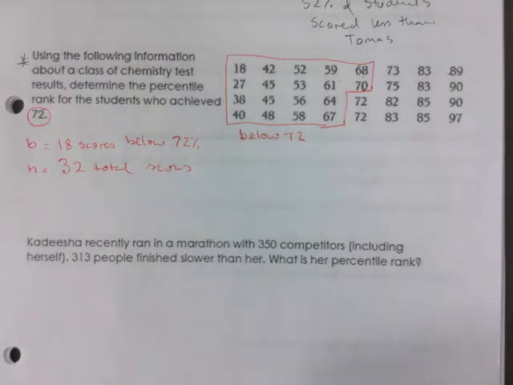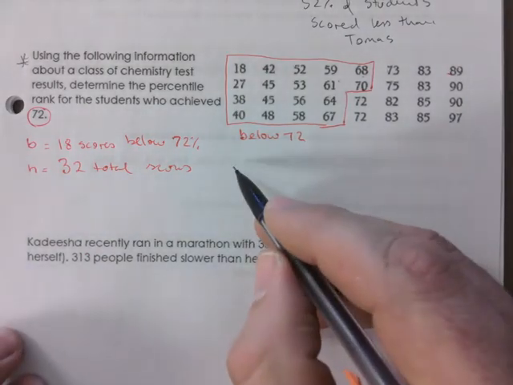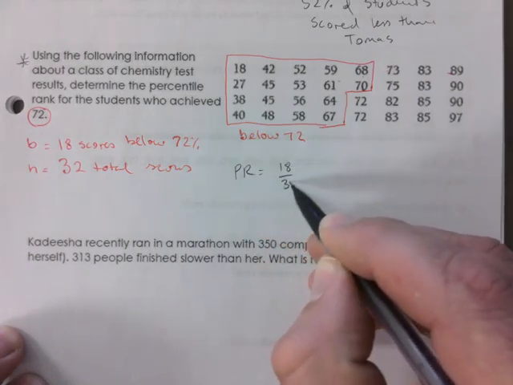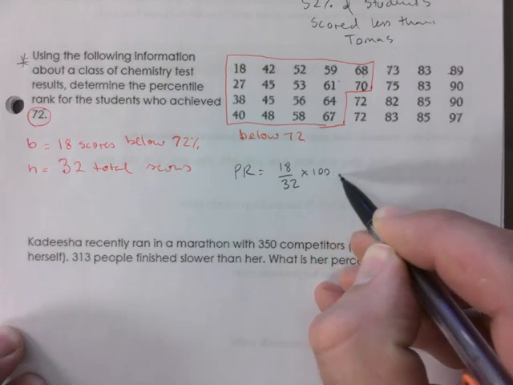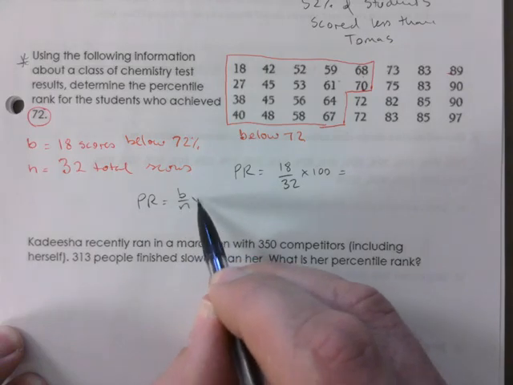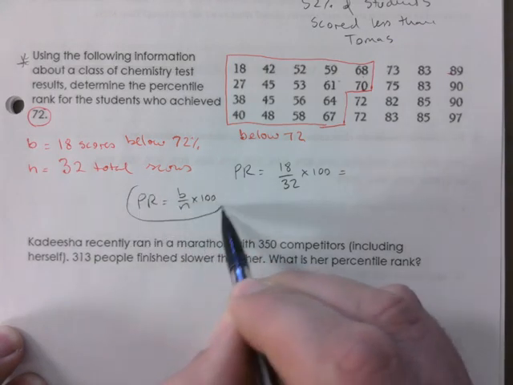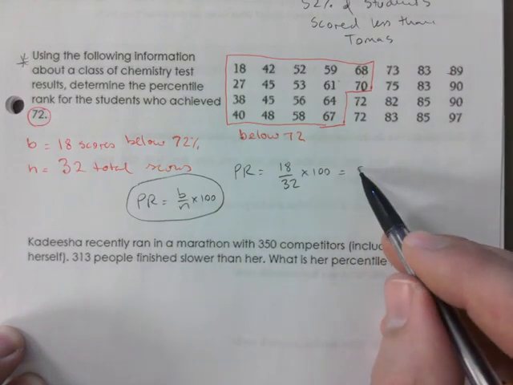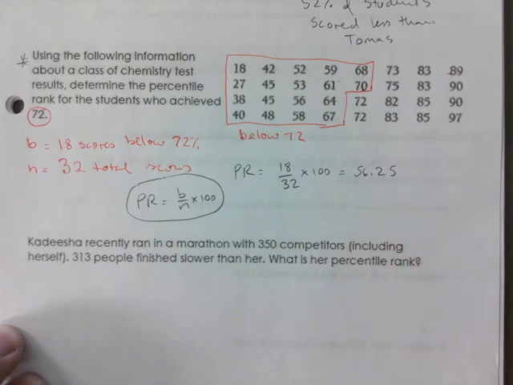Switch over to pencil here. So percentile rank is 18 over 32 times 100. That's the formula, right? This one. If you weren't here yesterday, this is the formula for percentile rank. And when you do that, you get 56.25. What's wrong with that?